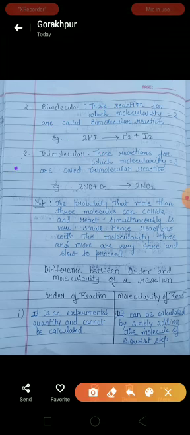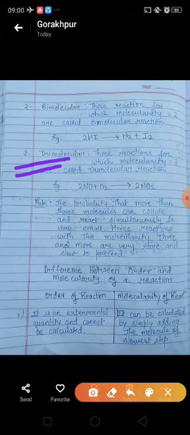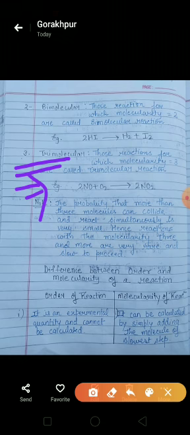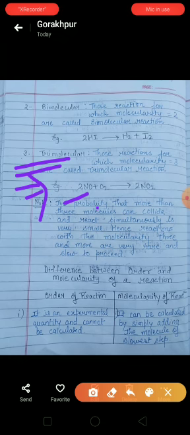Now the very third, that is trimolecular. So those reactions for which molecularity is equal to 3 are called trimolecular reactions. You can see here in the example 2NO plus O2 gives 2NO2. So here there is 2NO and 1 O2.